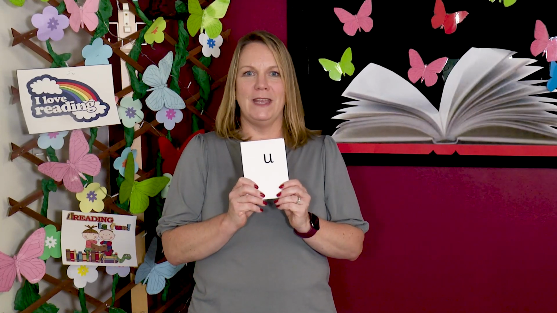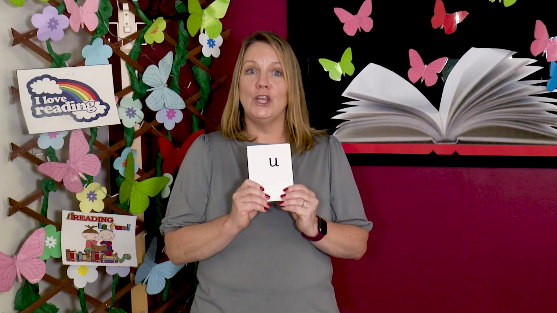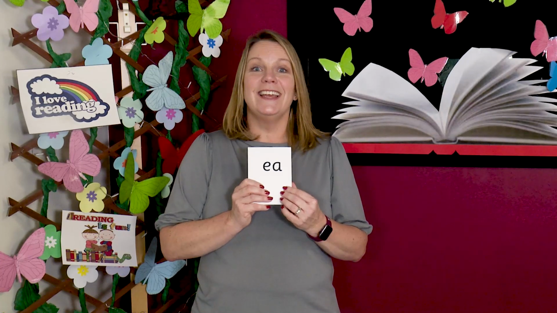This grapheme makes the sounds U and U. Now, can you remember the different sounds for these graphemes? Yes, this can say E in words like see and E in words like head. And how about this one? Yes, it can say ch in words like much, k in words like echo, and sh in words like parachute.